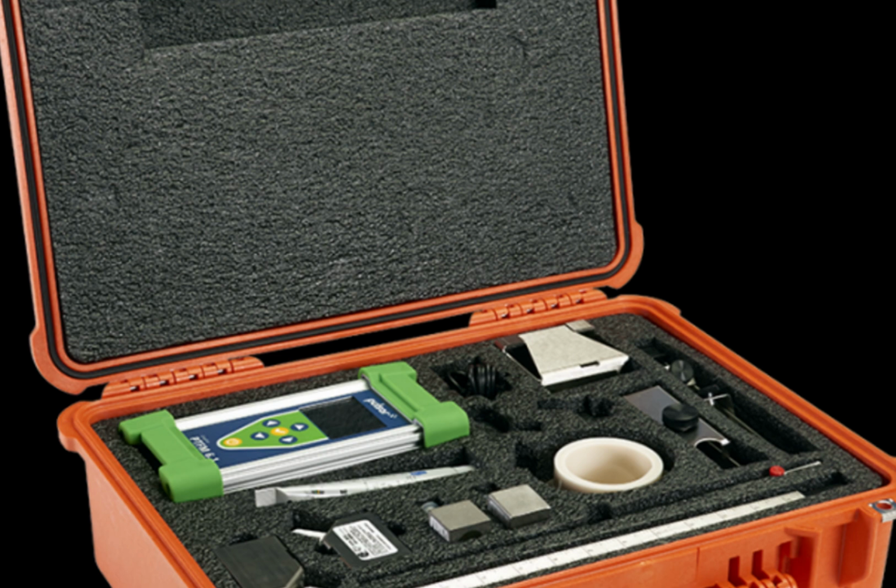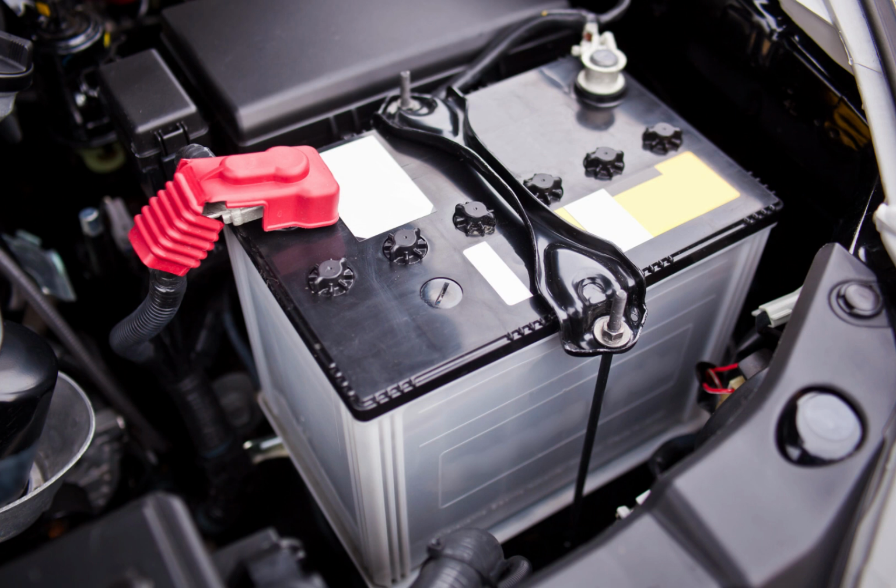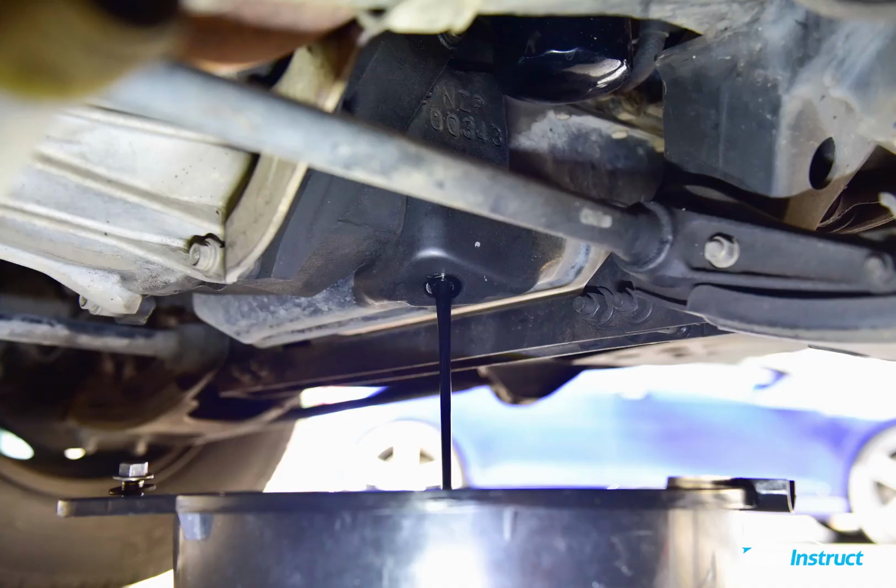Step 1. Removing the transmission from the car. Preparation. Disconnect the battery to prevent electrical damage. Raise the vehicle with a jack and secure it with jack stands. Drain the transmission fluid by removing the drain plug or pan.